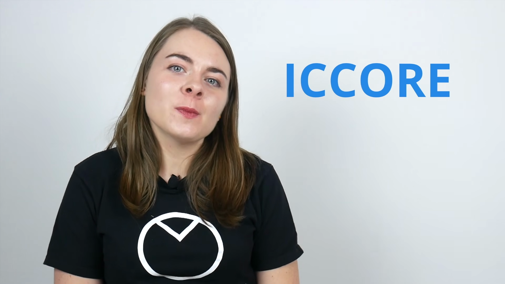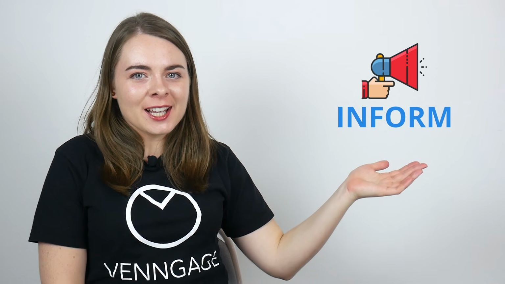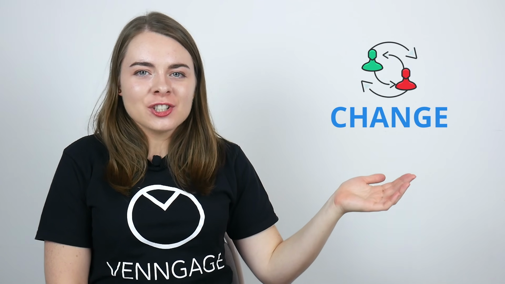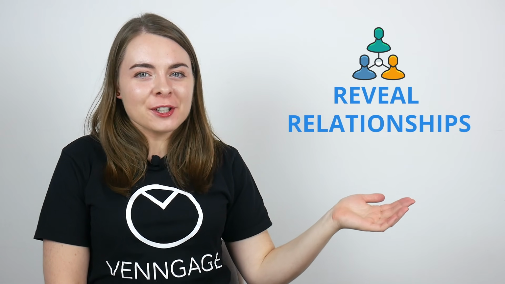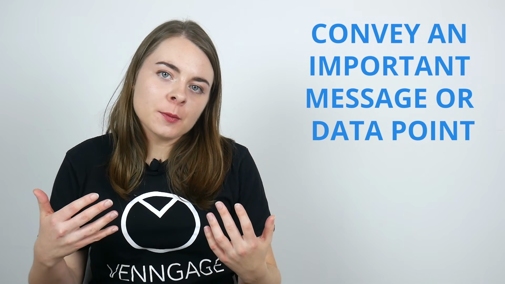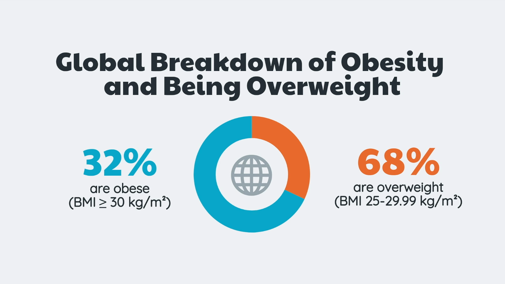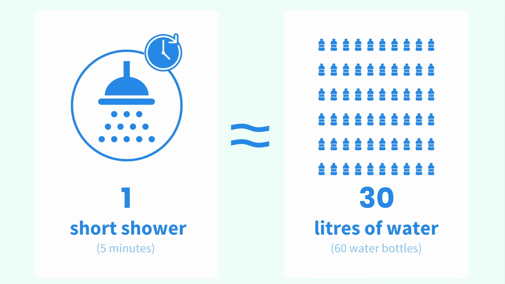At Venngage, we recommend using the I-Core method to help you pick the best charts and visuals for your data. I-Core stands for Inform, Compare, Change, Organize, Reveal Relationships, and Explore. Let's break down each one. First, inform. This is when you want to convey an important message or data point that doesn't require much context to explain. For example, if you want to highlight an important percentage, a donut chart or a pictogram work well.